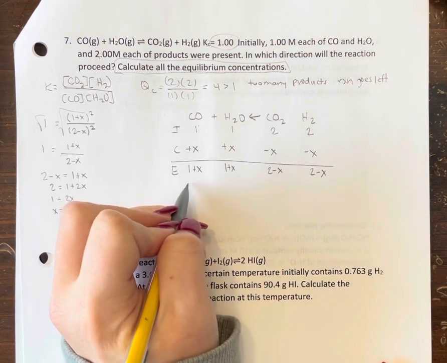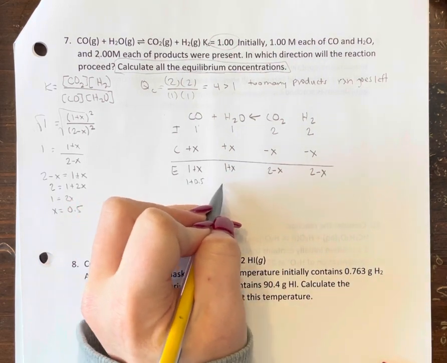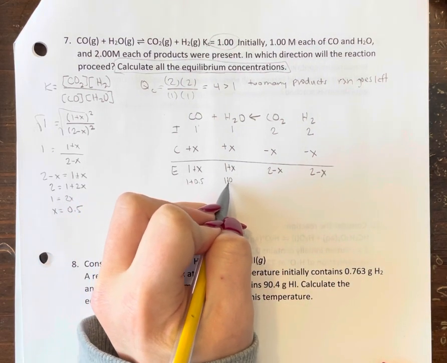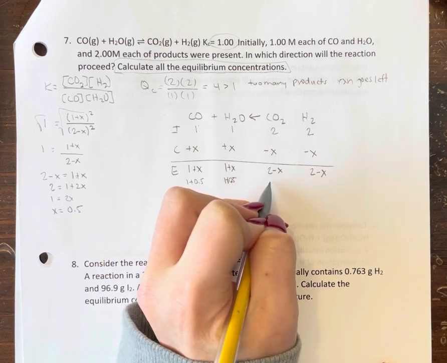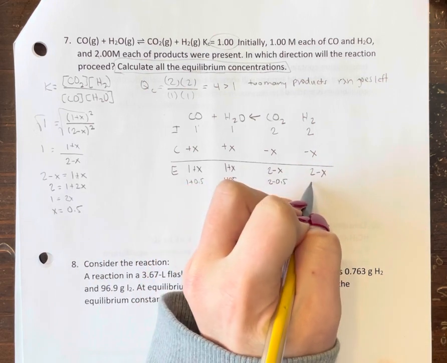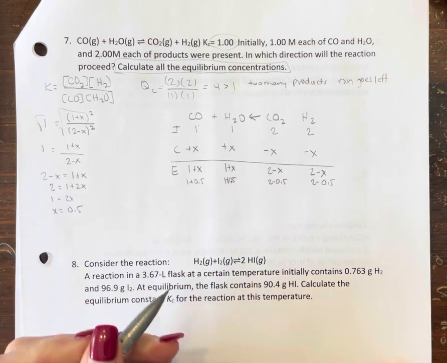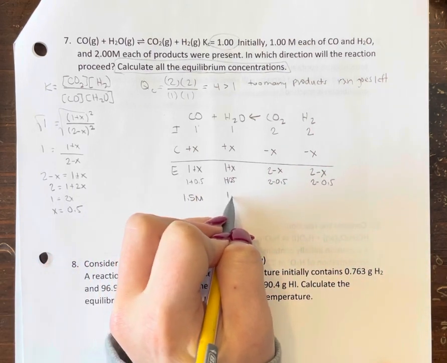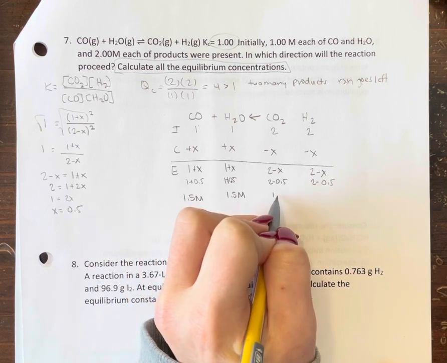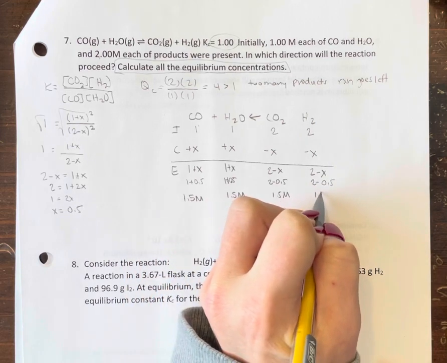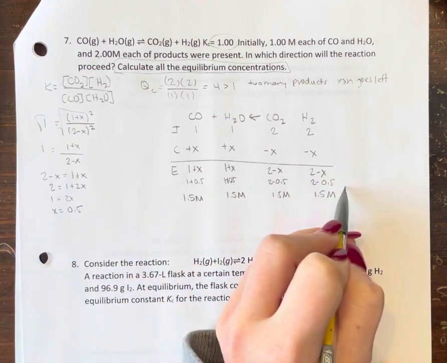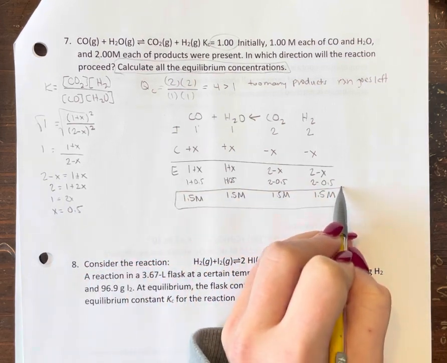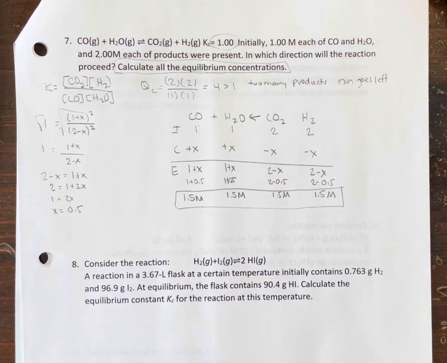So here, 1 plus 0.5, 1 plus 0.5, 2 minus 0.5, and 2 minus 0.5. So in this case, you don't have to show me all that work if you don't want to. Make sure to put your concentration units on at the end.